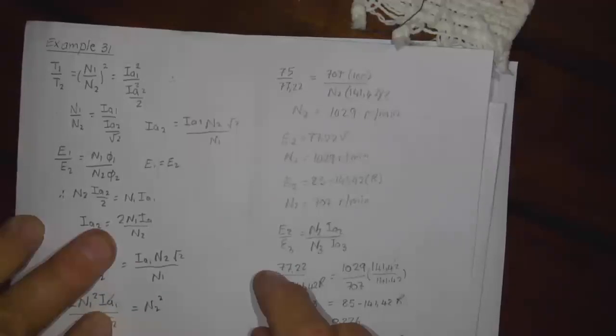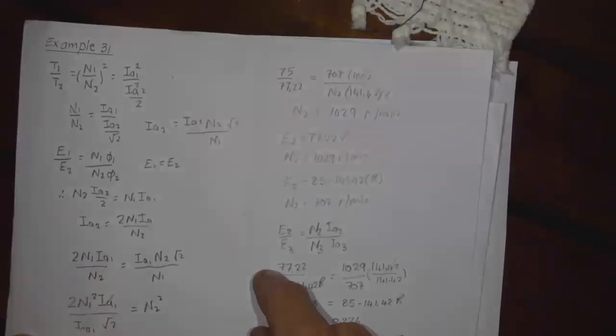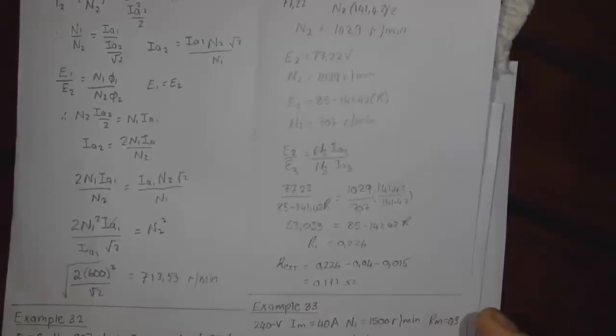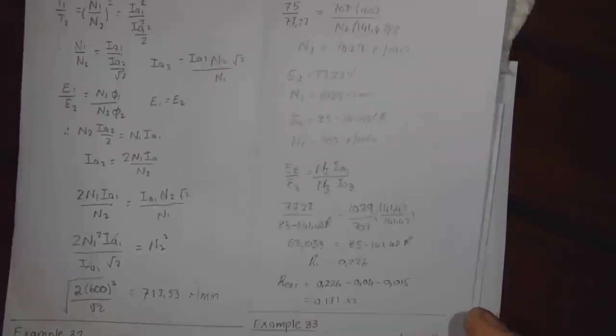N2 IA2 is equal to N1 IA1, sorry. And then IA2 is equal to 2N1 IA over 2 N2. We simplify that, and then we get that the speed is 713.53 revs per minute. Any question there?